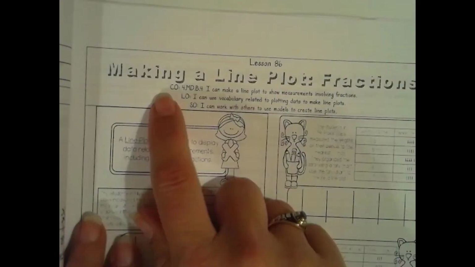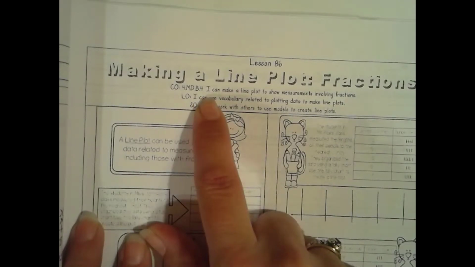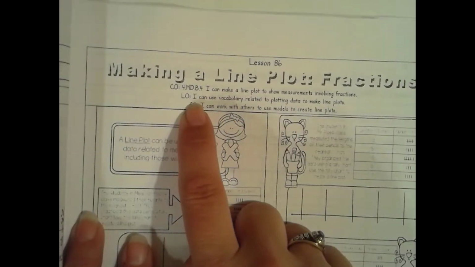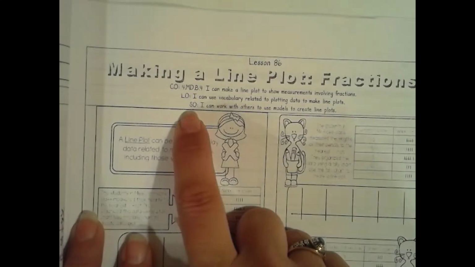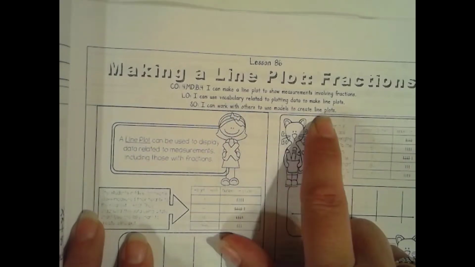Here, our content objective for 4th grade, MD measurement data B4: I can make a line plot to show measurements involving fractions. Language objective: I can use vocabulary related to plotting data to make line plots. Social objective: I can work with others to use models to create line plots.